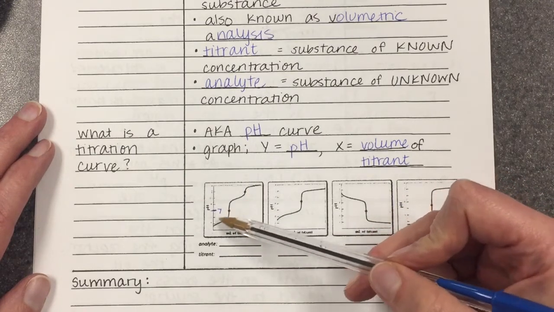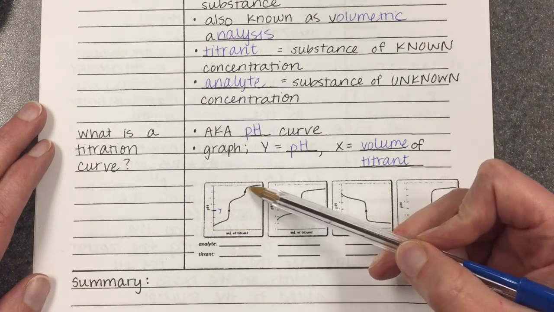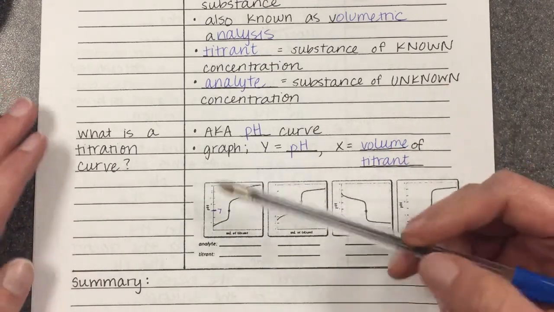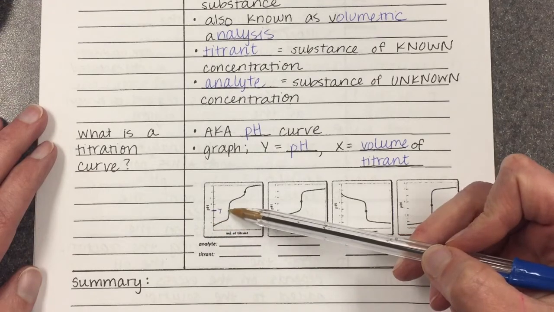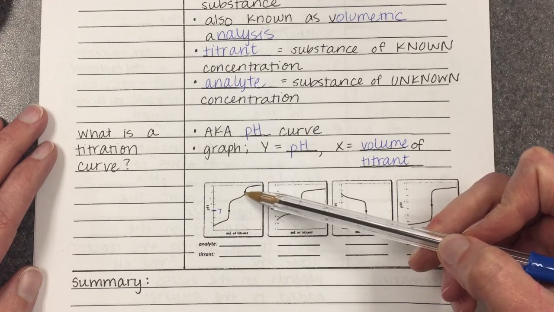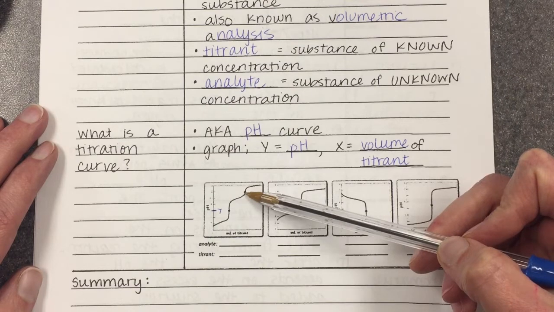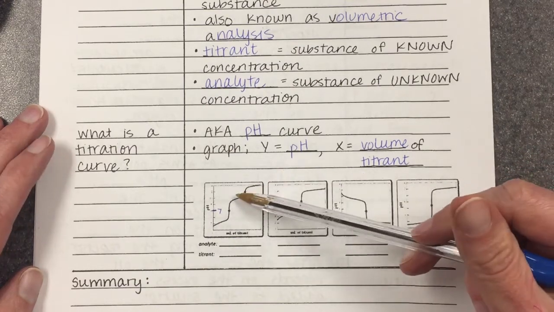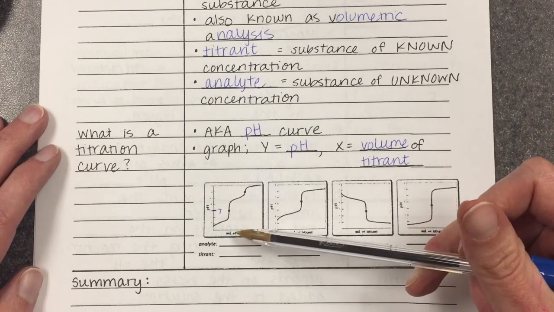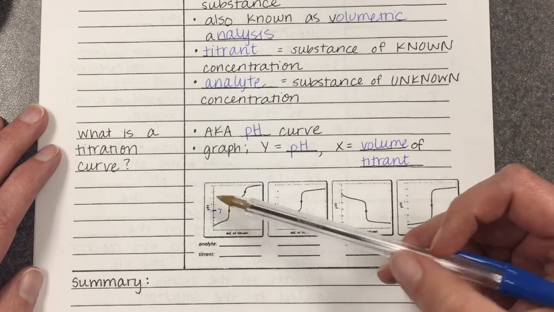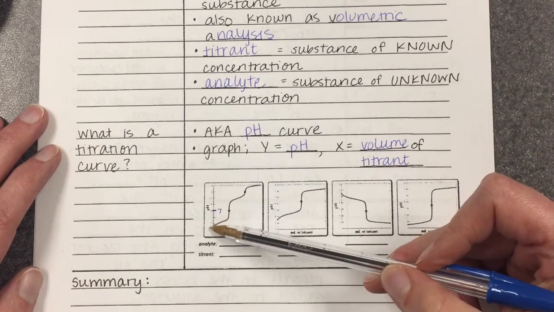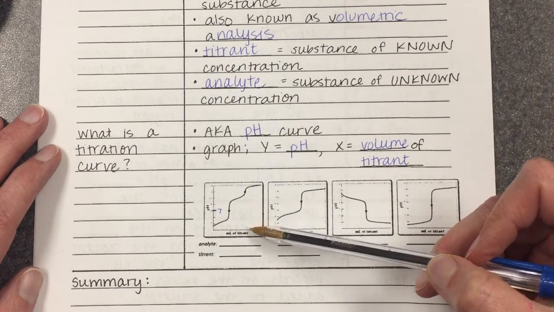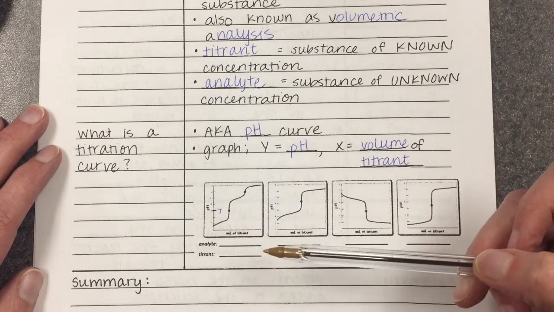You actually have two protons that are being reacted. So this is the point at which the first one reacts, and this is the point at which the second one has fully reacted with the base. If I had to guess, looking at this pH curve, this is sulfuric acid, H2SO4, because sulfuric acid is a strong acid, and you're probably reacting it with a strong base like sodium hydroxide.